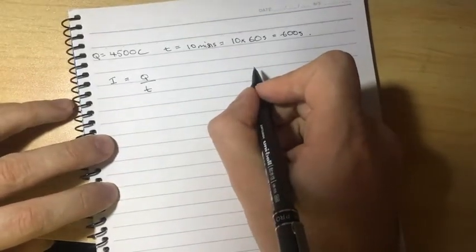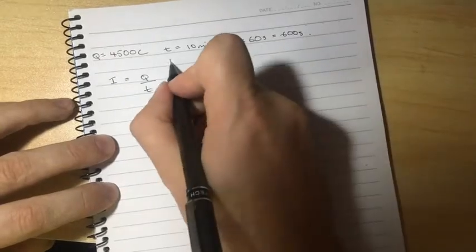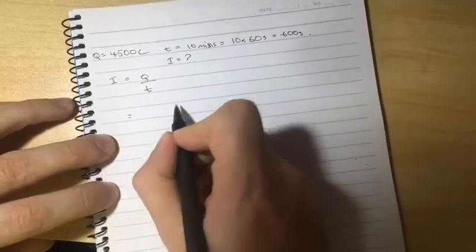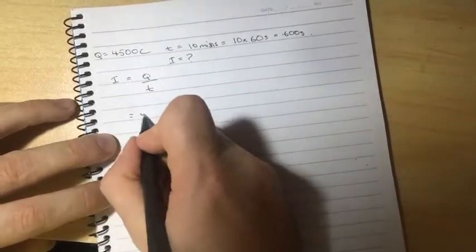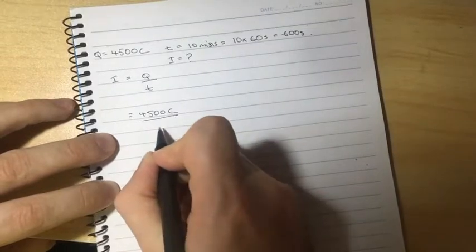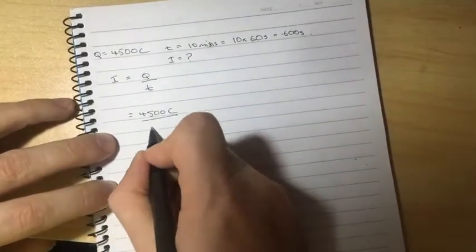And it tells us to calculate the average current. So we just use this equation and sub the numbers in. Q is 4,500 coulombs, and T is, as we've calculated, 600 seconds.